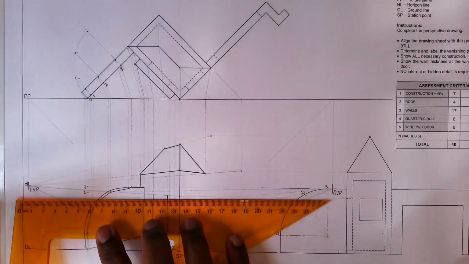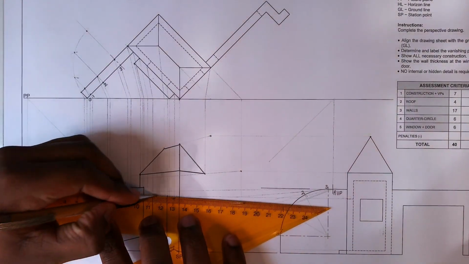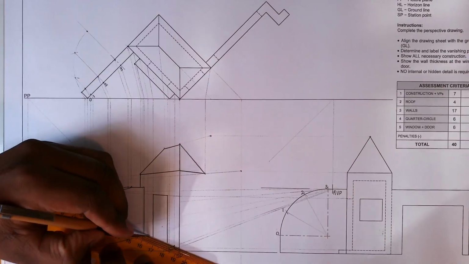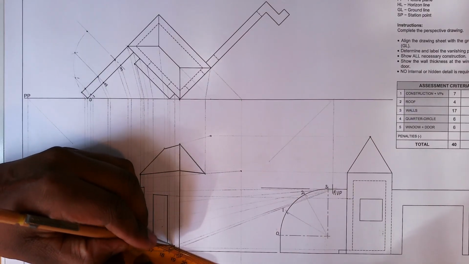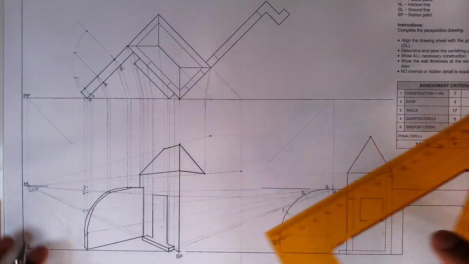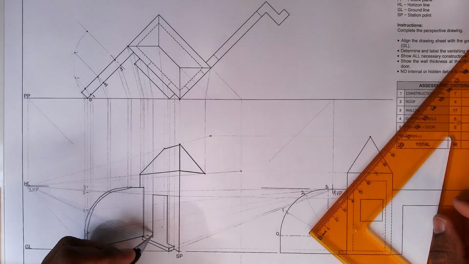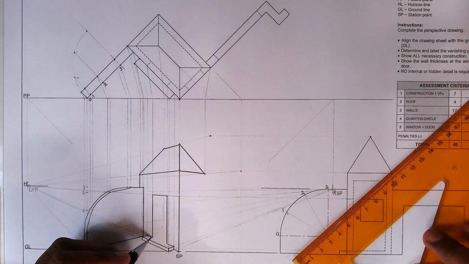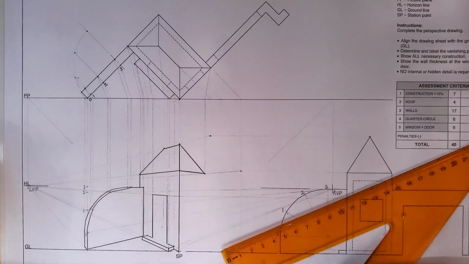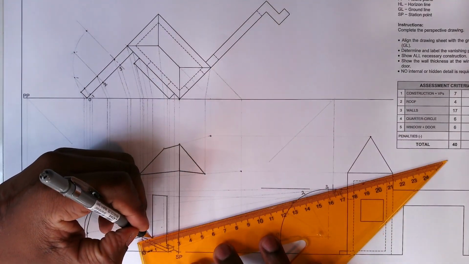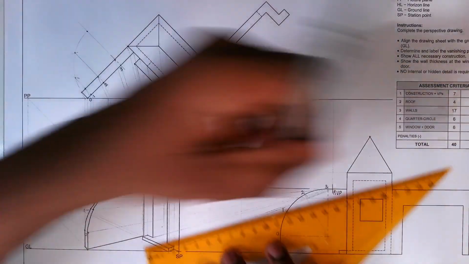Like that. And then this is the bottom part, like that. Okay, so now I'll have to show the door frame there, so I'll have to project the bottom part there to my RVP, like that.